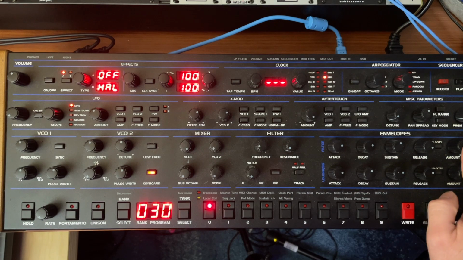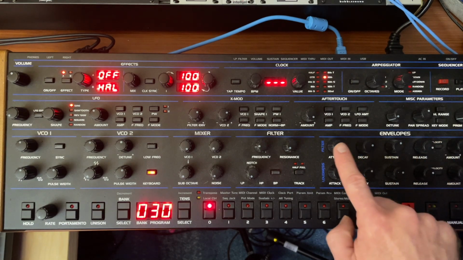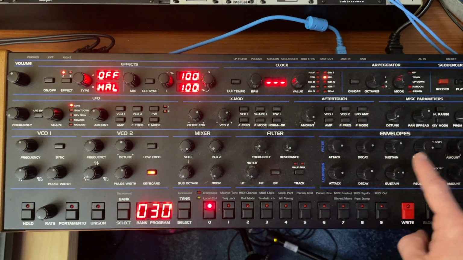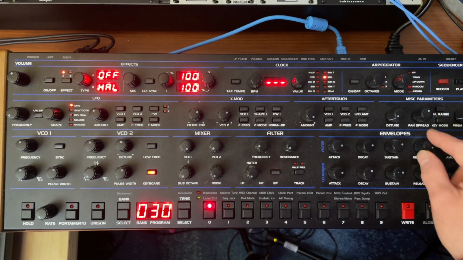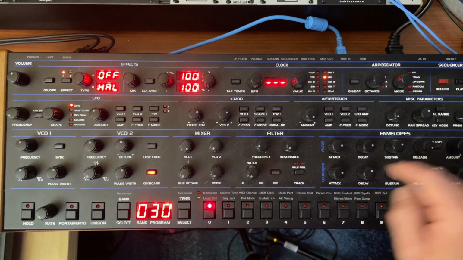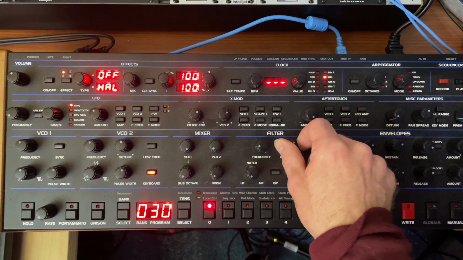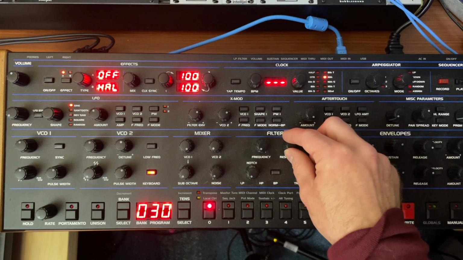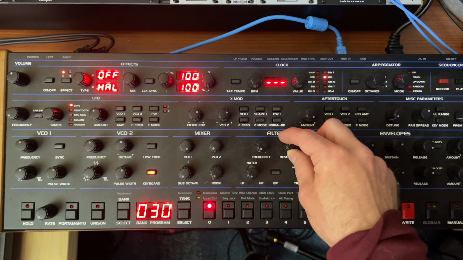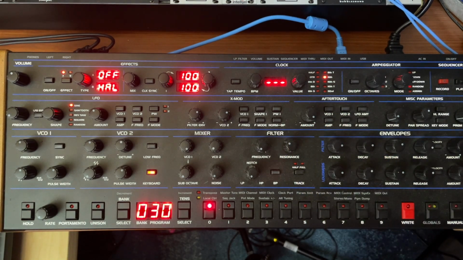Okay, so we're turning up, slow attacks, slow decay, sustains kind of maybe 2 o'clock, long release. Let's see what happens with resonance here. Okay, so that's like sort of a good beginning, right?